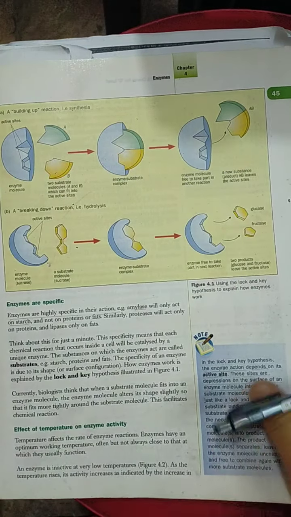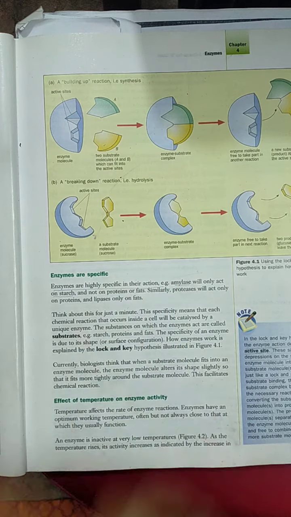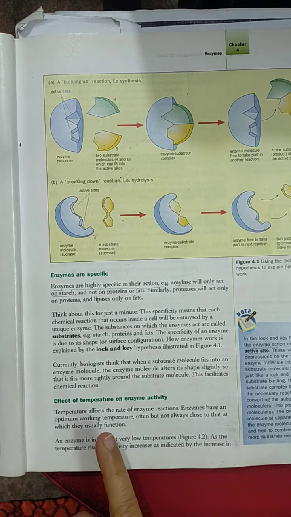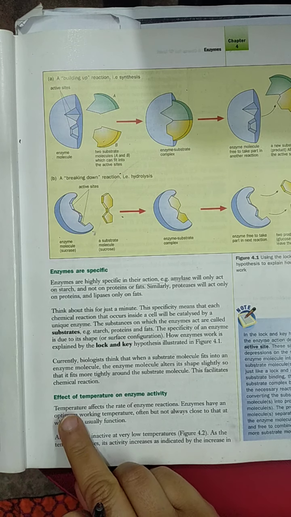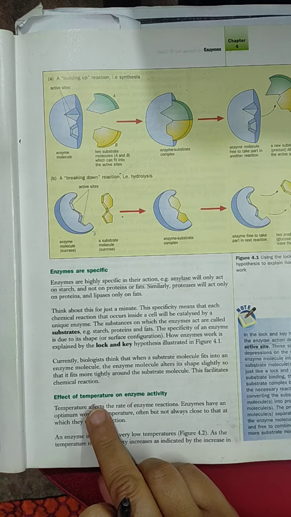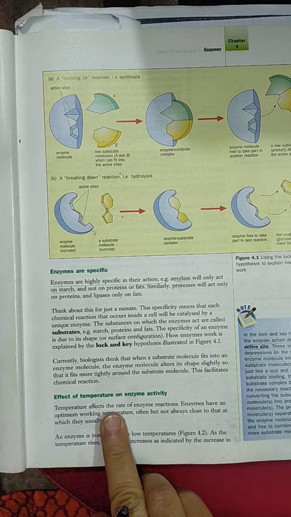Okay. So enzymes are very specific. This is one of the very important characteristics of enzymes. The second most important characteristic of enzymes is that they are very sensitive to temperature. Temperature is very important for enzyme activity.